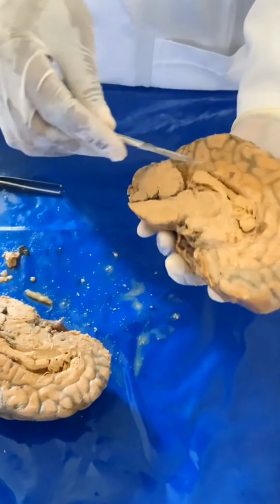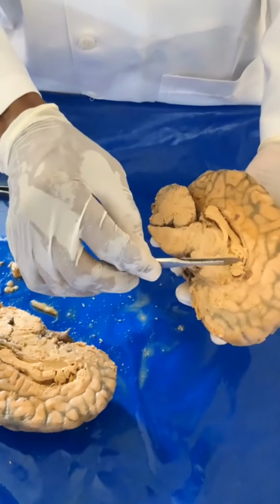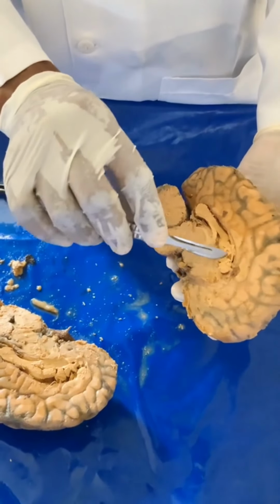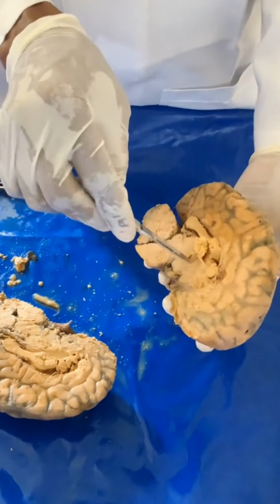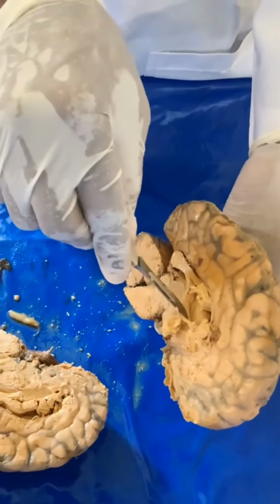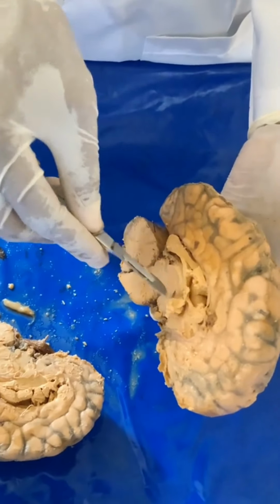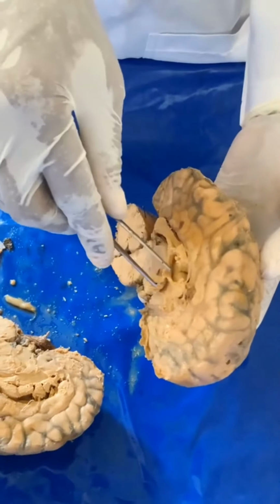And so just behind the genu of the corpus callosum here, there is a cavity. If you can see here, I'm just trying to part one whitish membrane-like structure, and this is what we call the septum pellucidum, which is this one.